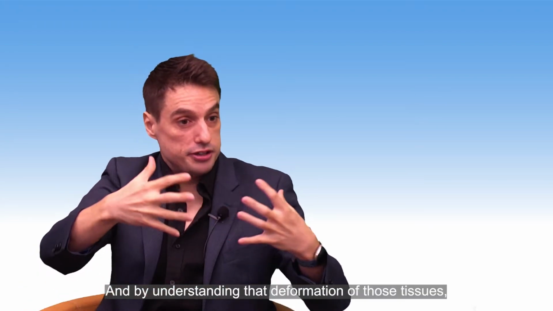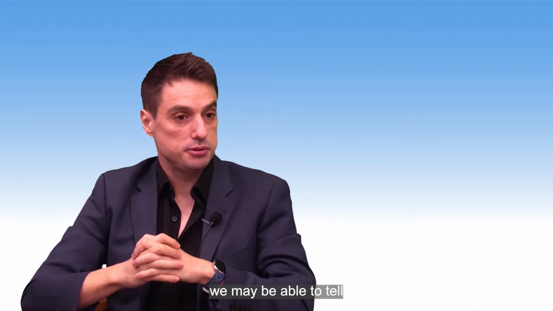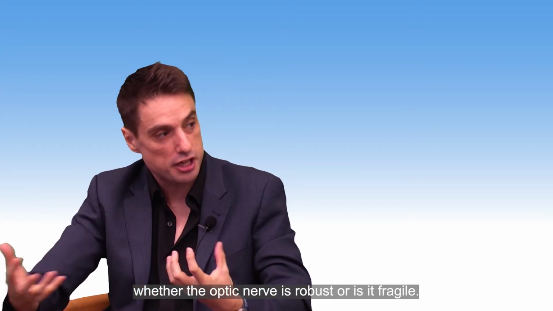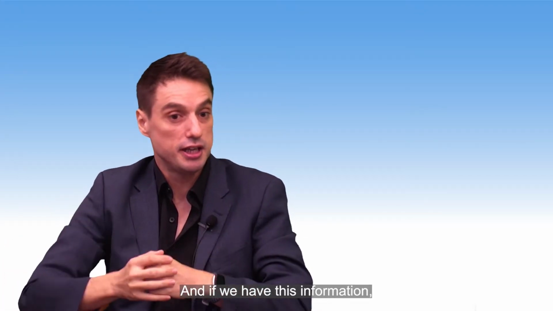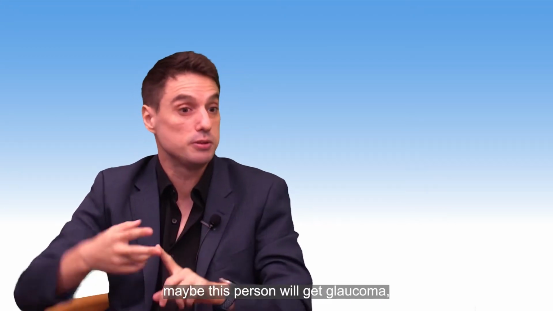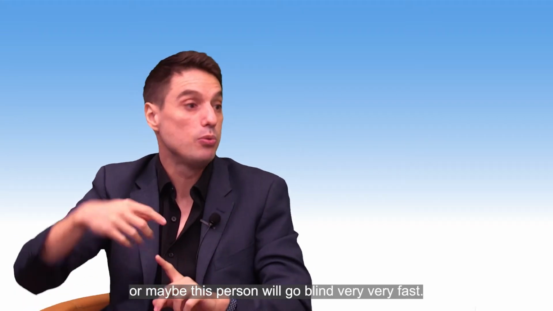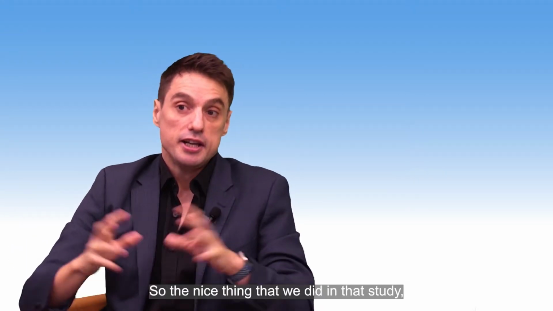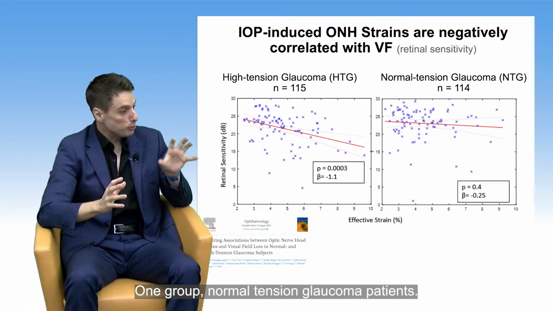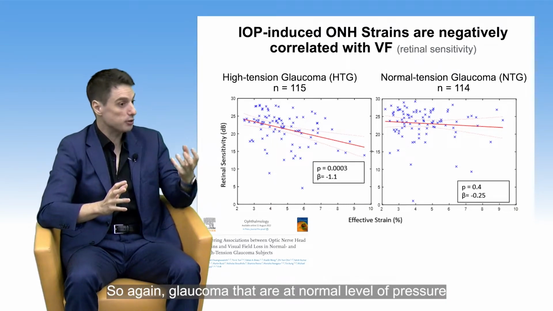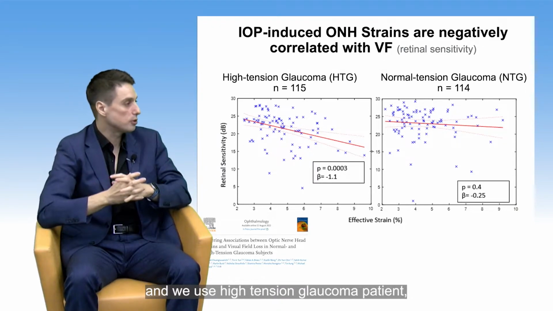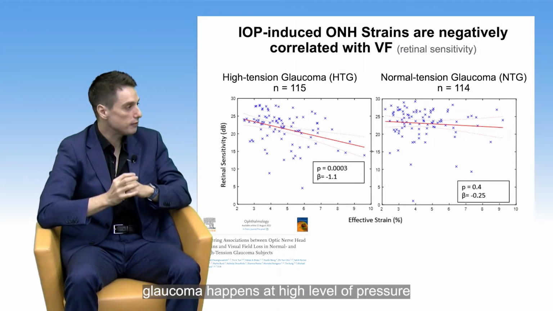By understanding the deformation of those tissues, we may be able to tell whether the optic nerve head is robust or fragile. If we have this information, it might be very important for us to say, maybe this person has glaucoma, maybe this person will get glaucoma, or maybe this person will go blind very fast. The nice thing in that study is that we used two groups. One group was normal tension glaucoma patients, glaucoma that occurs at normal levels of pressure. The other was high tension glaucoma patients, glaucoma that happens at high levels of pressure.